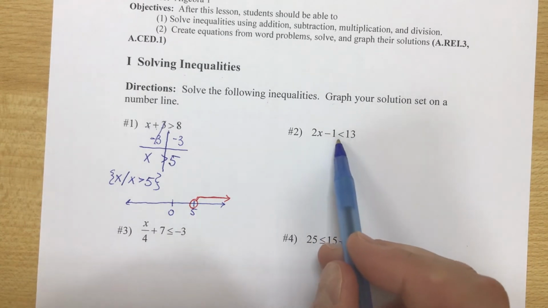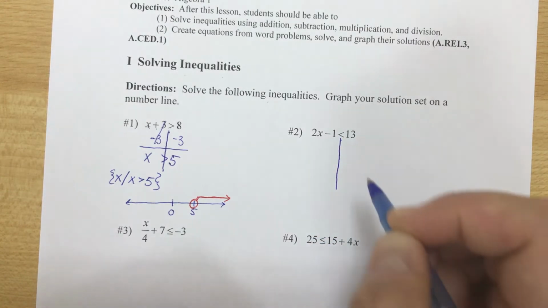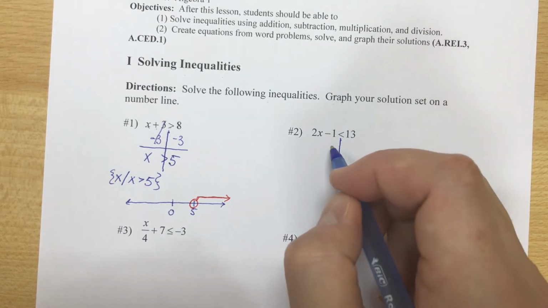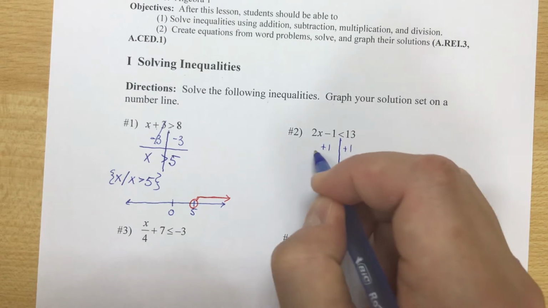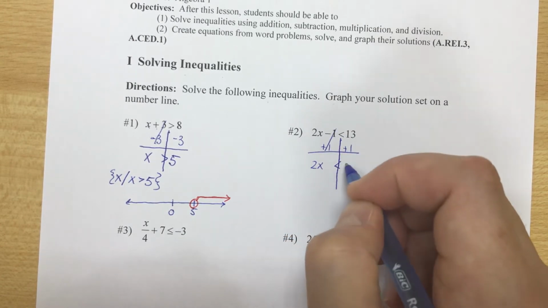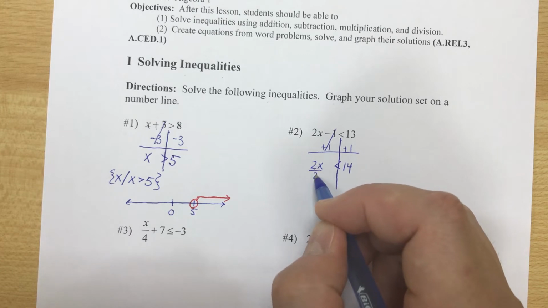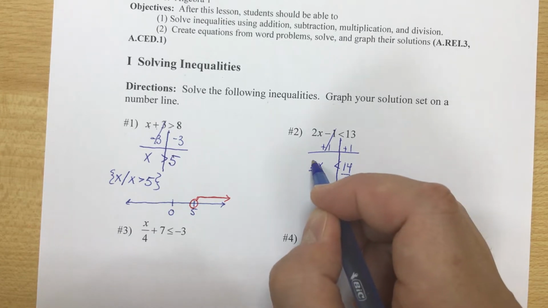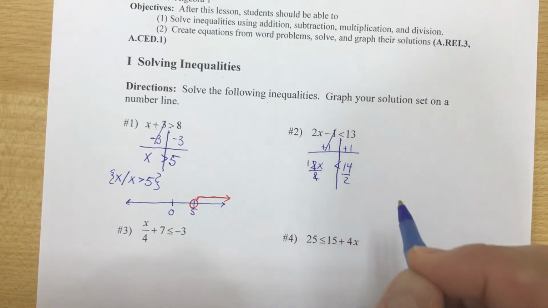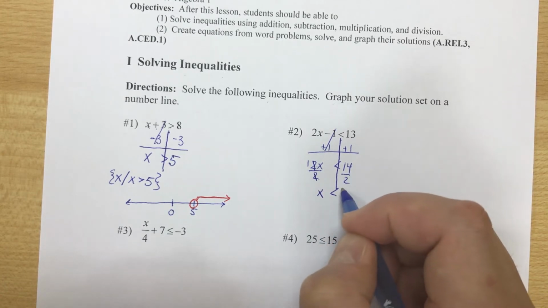Number 2, 2x minus 1 is less than 13. Okay, draw my line down. We move the constant first. We go plus 1. So we get 2x less than 14. Divide by 2, to undo that coefficient. 2 times x, so we divide. 2 divided by 2 is 1. So we get 1x, which we can just write as x less than positive 7.